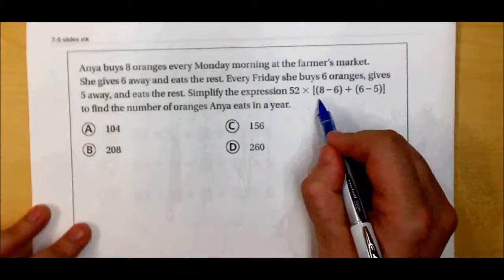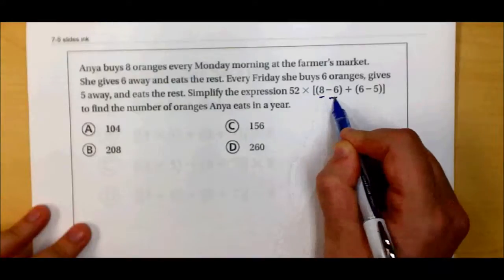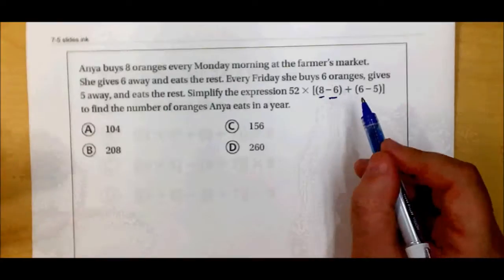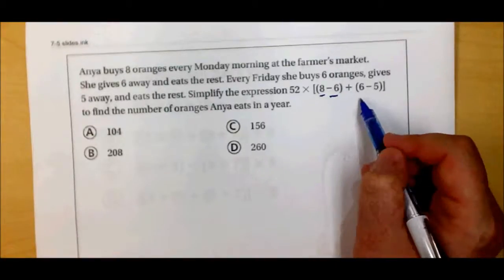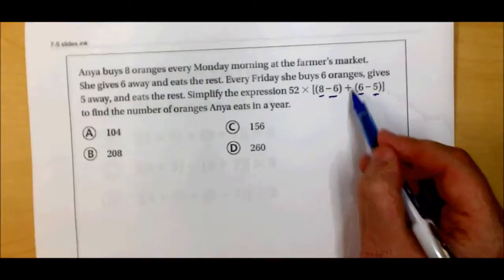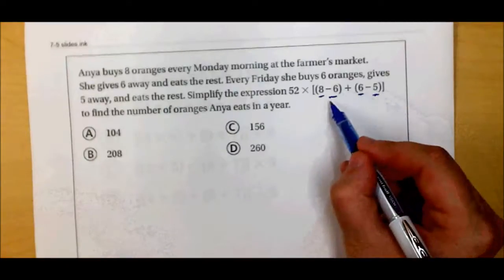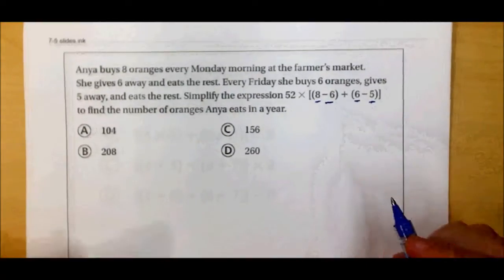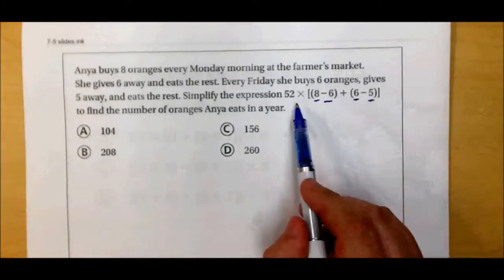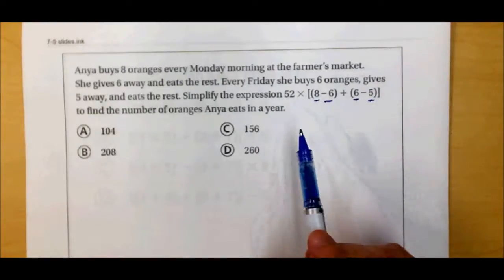So this is how many oranges she buys on Monday, and this is the number she gives away. So what's in this parentheses is how many she eats on Monday. And here, it says every Friday she buys 6 oranges, she gives 5 away. So this quantity represents how many she eats on Friday. So if we add these together, that's how much she eats total every week. And then we multiply that by the number of weeks in a year to find out how many she eats in a year. And there are 52 weeks in a year.